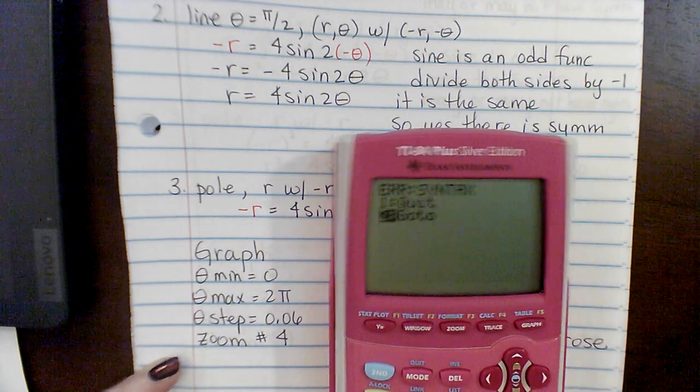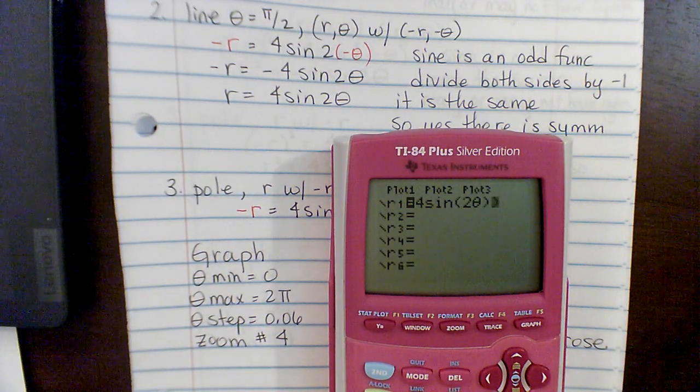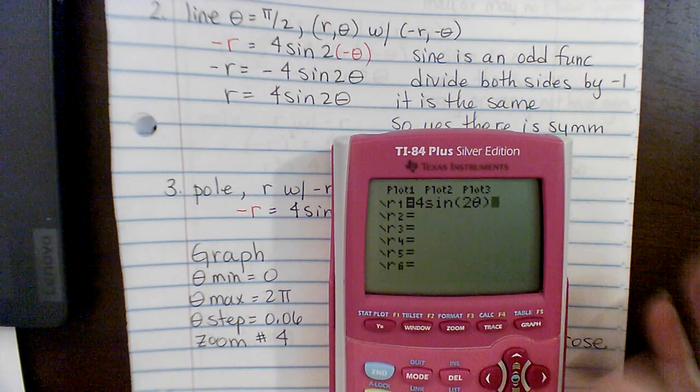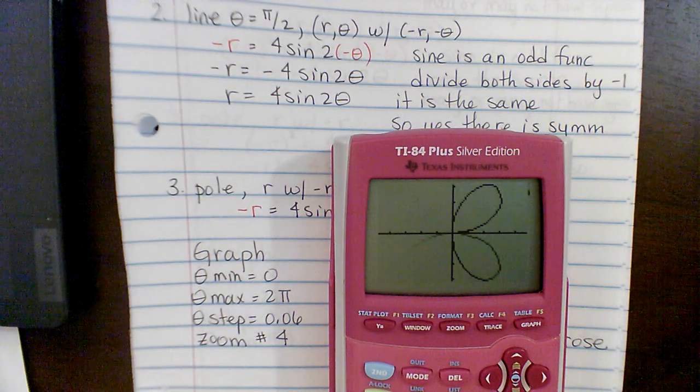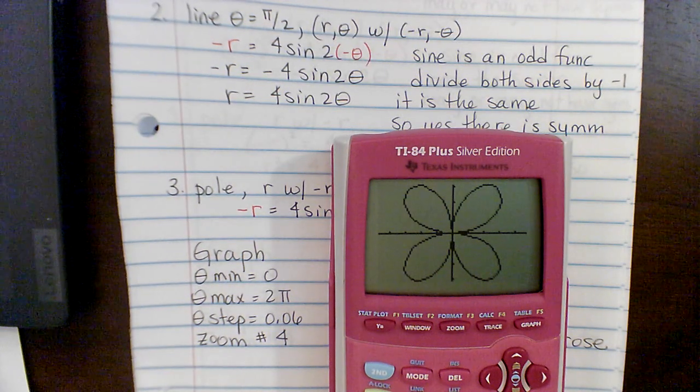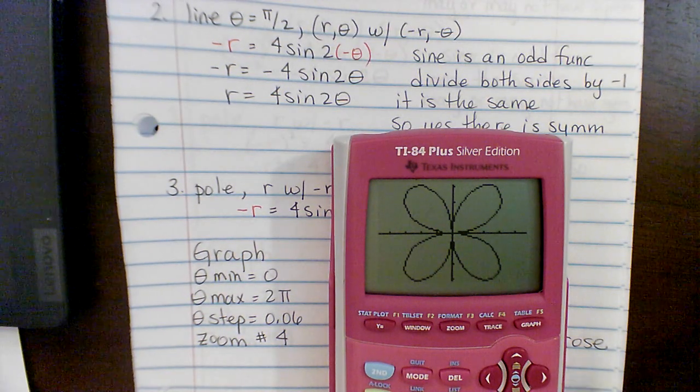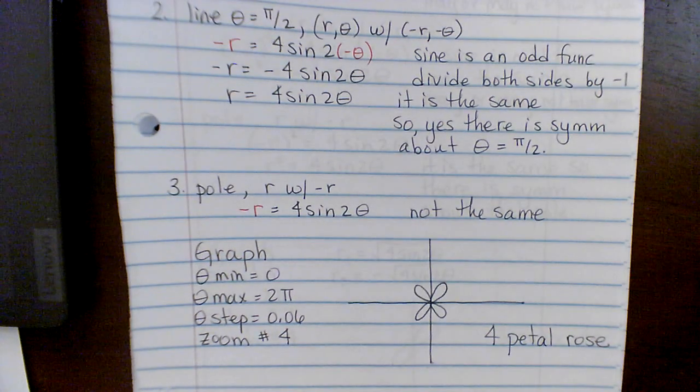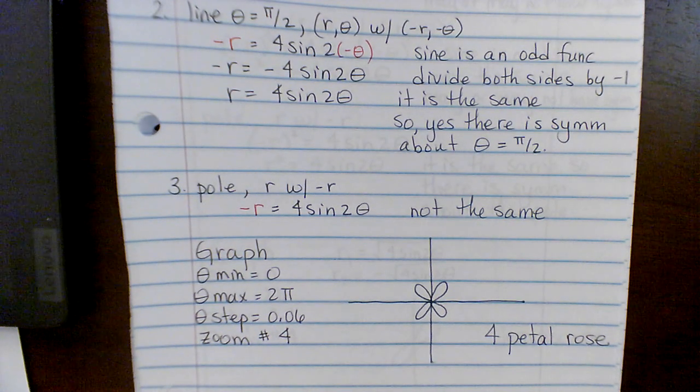Ooh, what did I do wrong? Oh, I put an extra parenthesis. Ooh, picky. Okay, fine. Ooh, check it out. Got a little 4-petal rose going down here. So we get a little 4-petal rose.